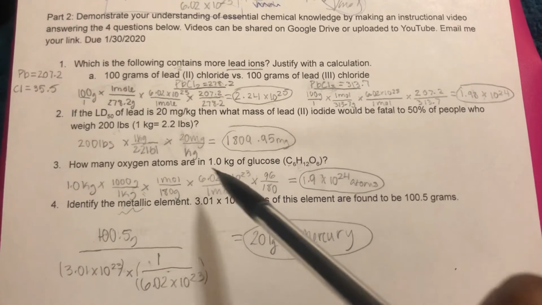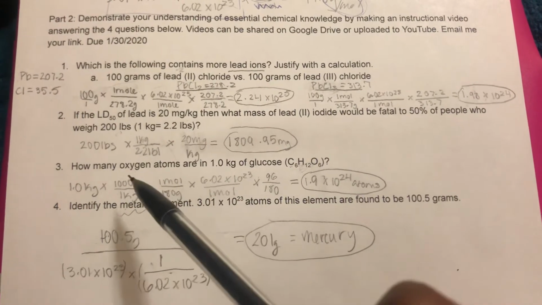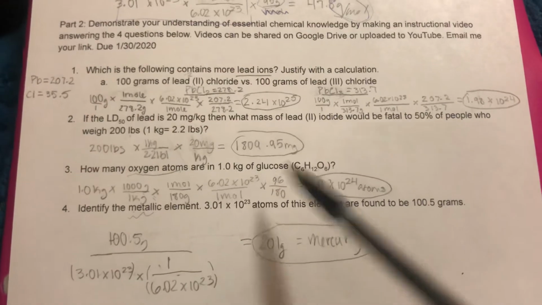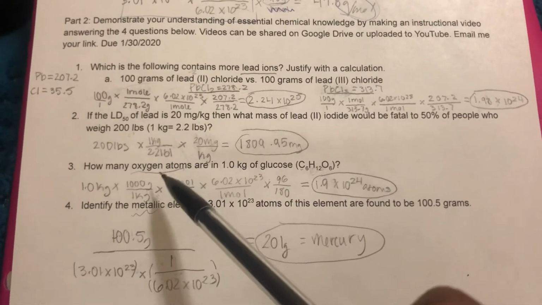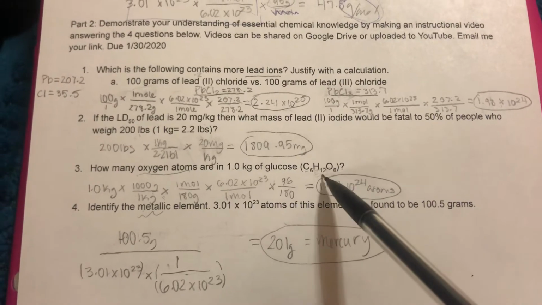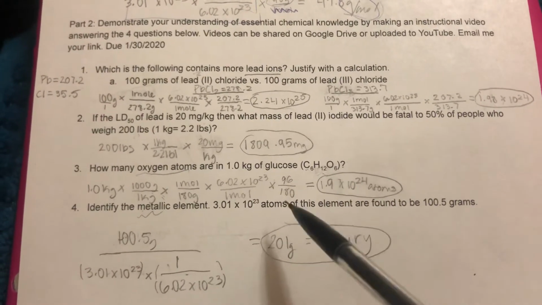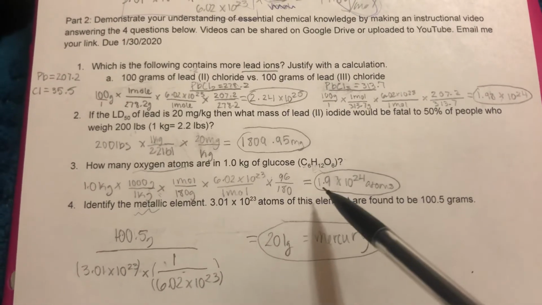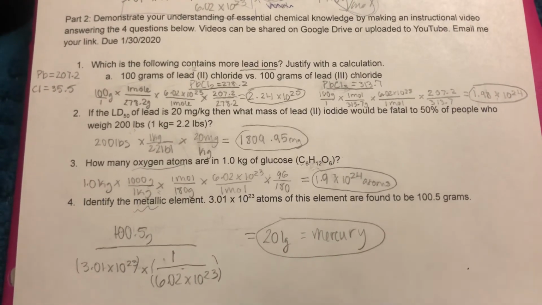Then I multiplied by Avogadro's number so that I could get the number of atoms, because we were trying to find the oxygen atoms. Then I multiplied by the number of oxygen atoms in here, which would be 6 times 16 over 180, which would be 96 over 180. Then I got 1.9 times 10 to the 24 atoms.